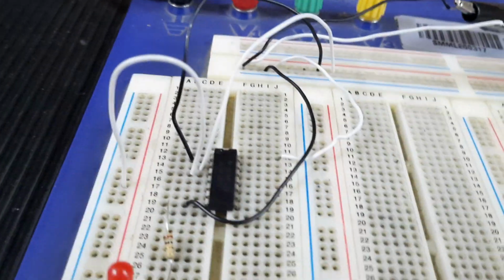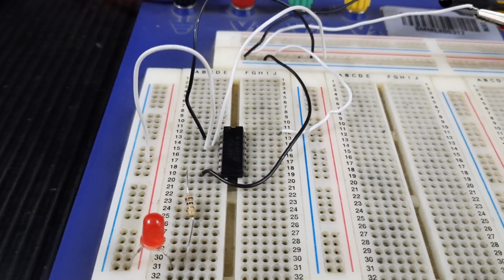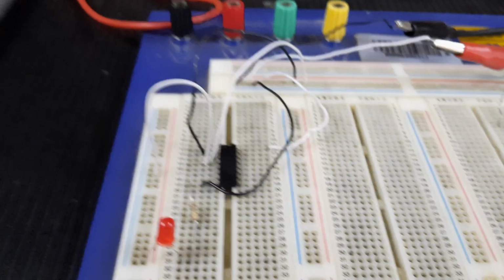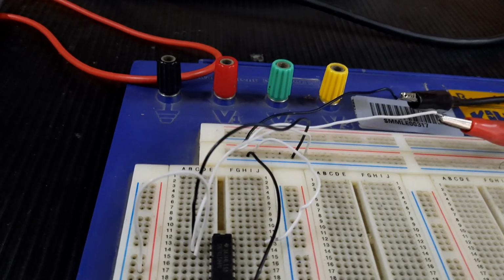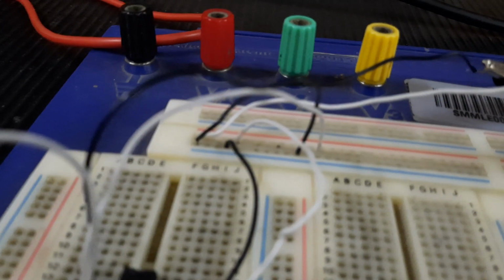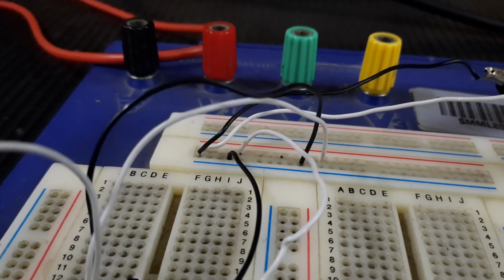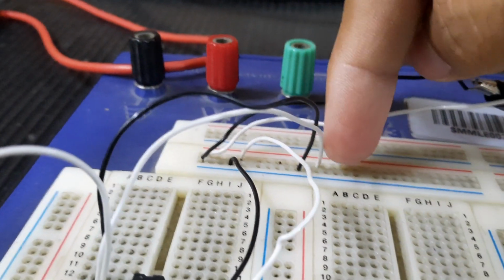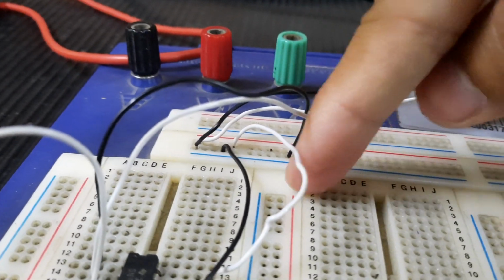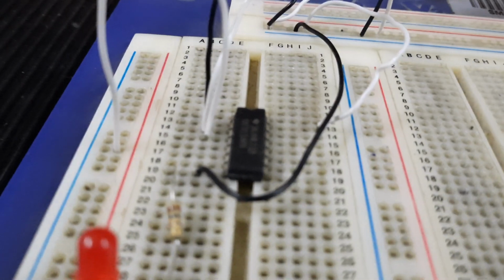Okay, now let's turn on the power supply. Now I have turned on the power supply, and as you can see, I have given it 1 0, 1 from the upper row and 0 from the lower row, to both the inputs.